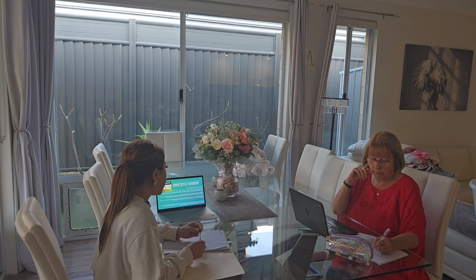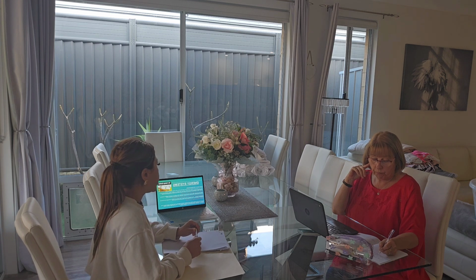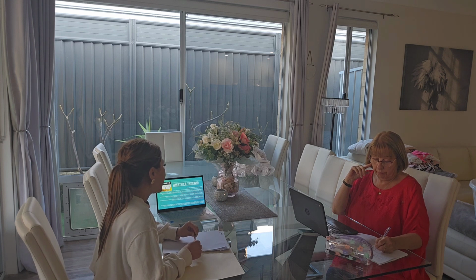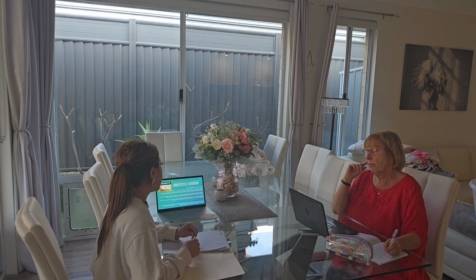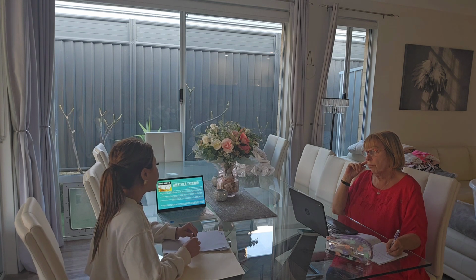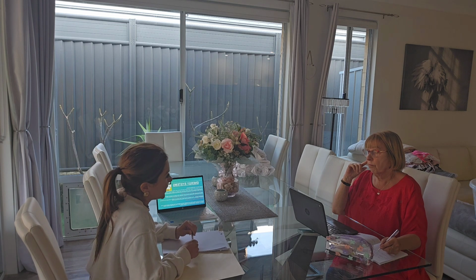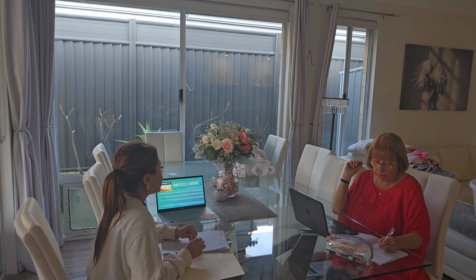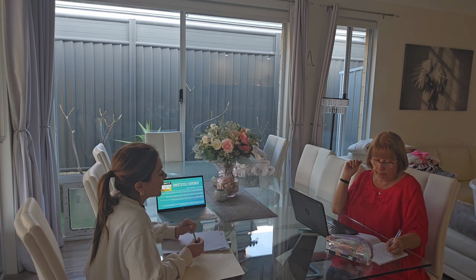Moving on to our third energy system, our oxidative system. This is our low intensity but long duration system. It is used for prolonged low intensity exercise. It breaks down carbohydrates, fats and protein to produce ATP. Examples would be walking, jogging, cycling, hiking.